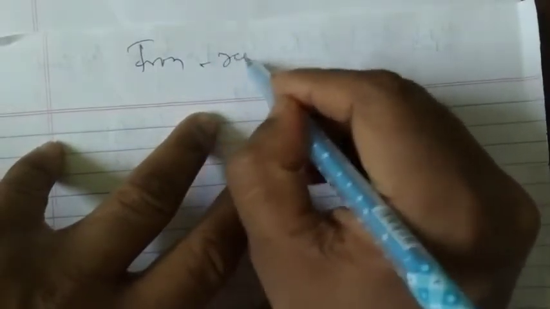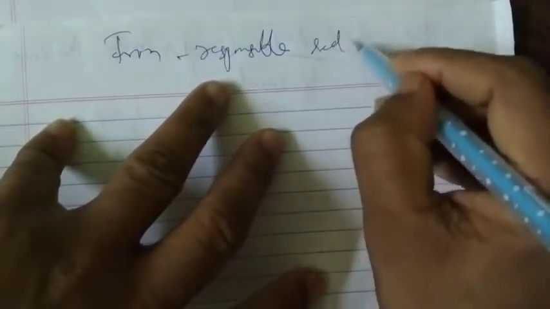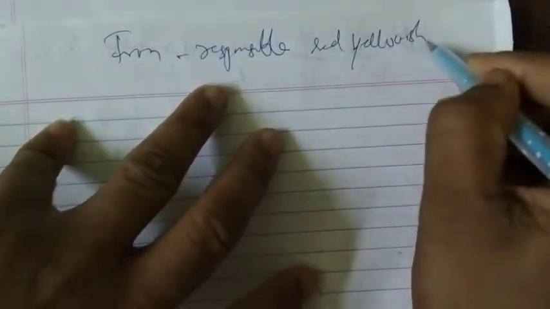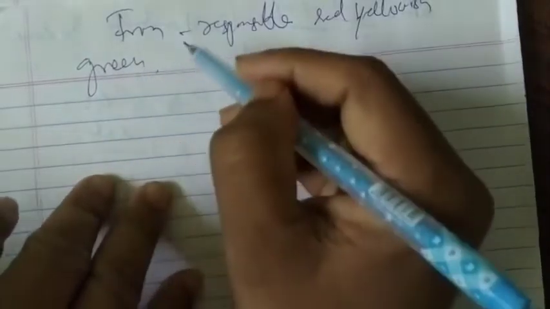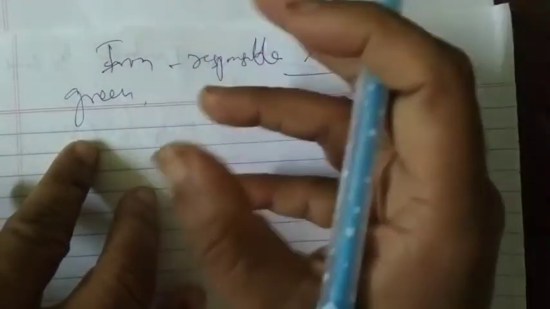Now we'll go for the next concept of the garnets. Usually the color, if you see the garnets, the iron which is present is responsible. Whatever iron is present in the garnets is responsible for the red, yellowish green color, and the commonly occurring yellow and brown colors. So the iron content in the garnets is responsible.